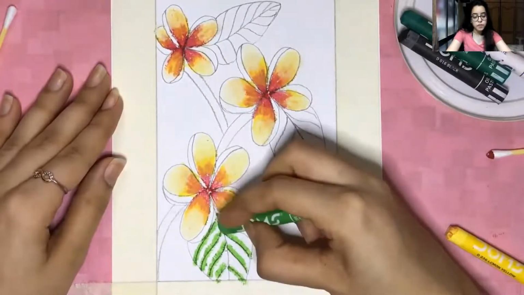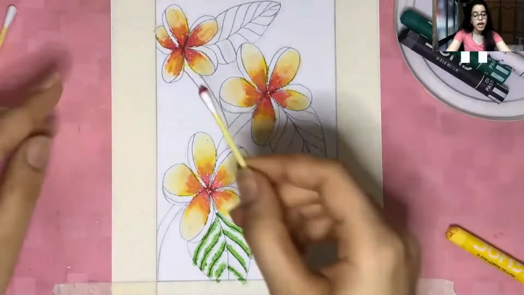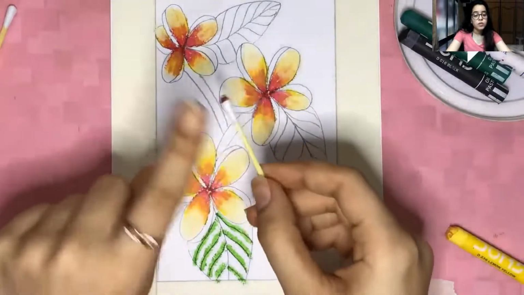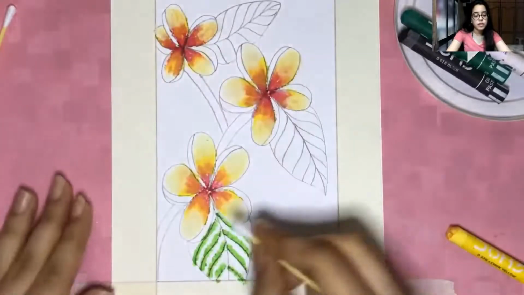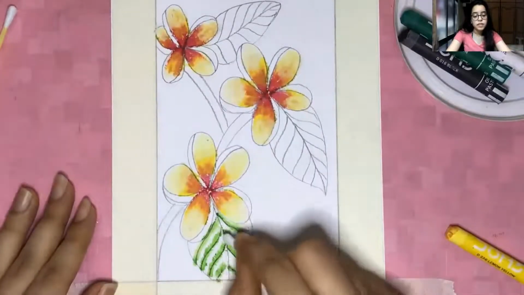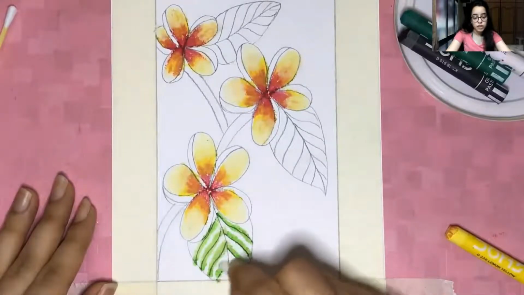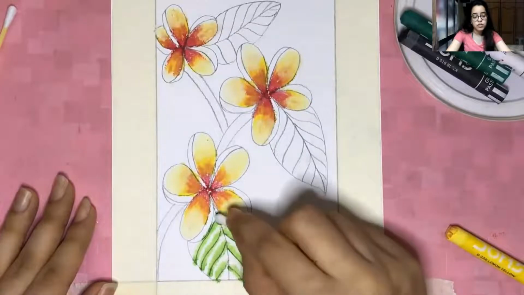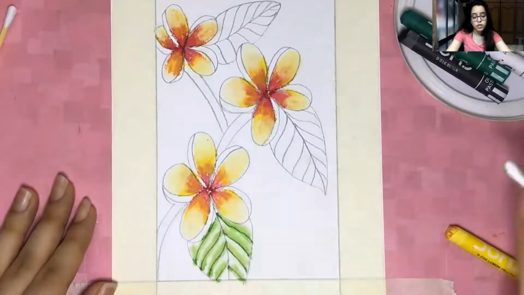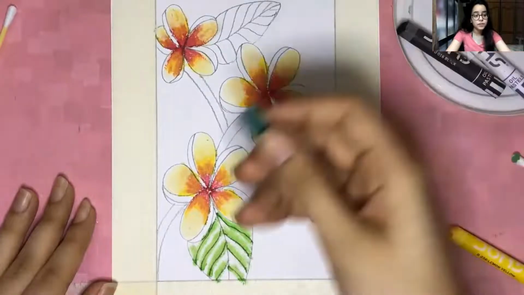Okay, and once done, now you need not use the same side of the earbud. Use the other side of the earbud. Use a fresh earbud now. The fresh side. Just simply rub that earbud onto the paper again so that it blends well with the paper. Just rub it once over the veins where we have added the light green color.